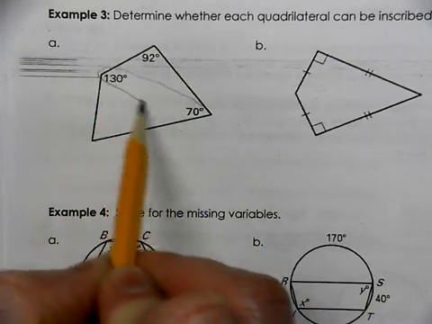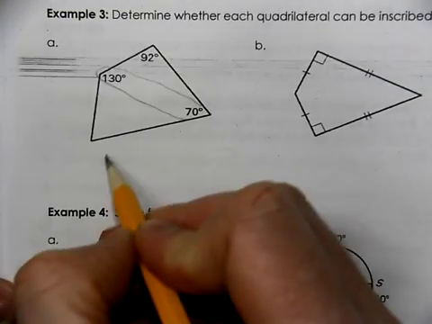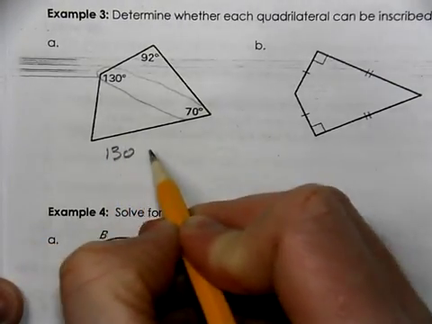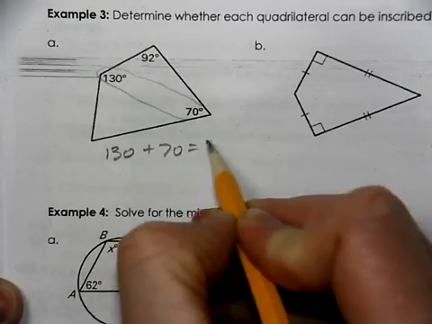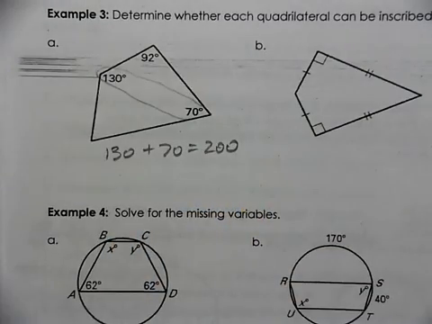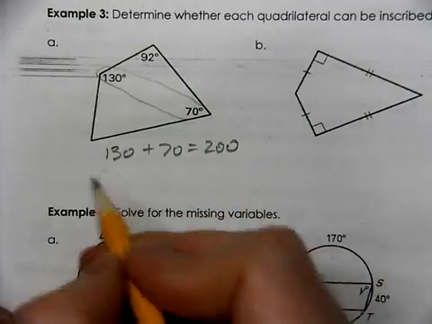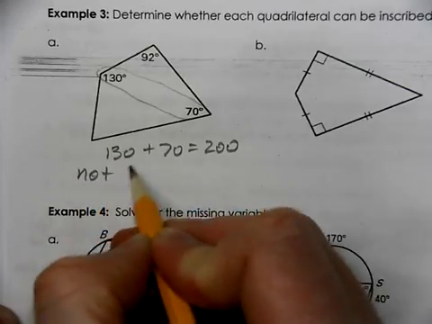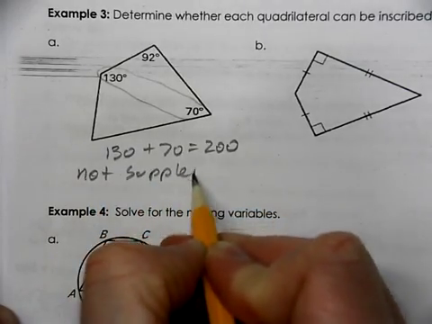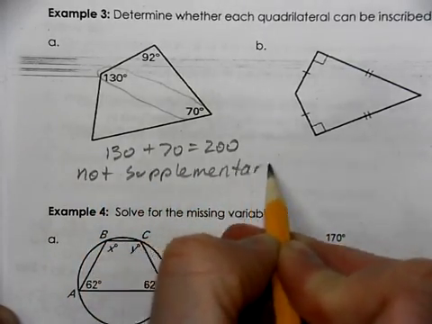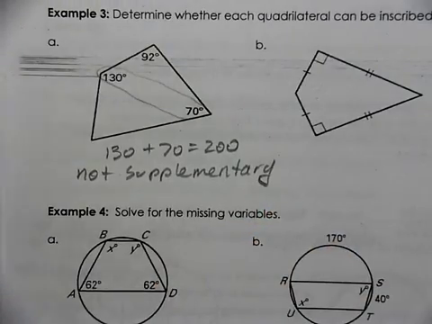The opposite angles have to be supplementary. In our case, we have 130 plus 70. That adds up to 200. So these are not supplementary angles.